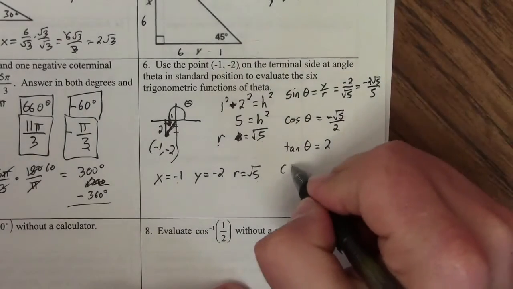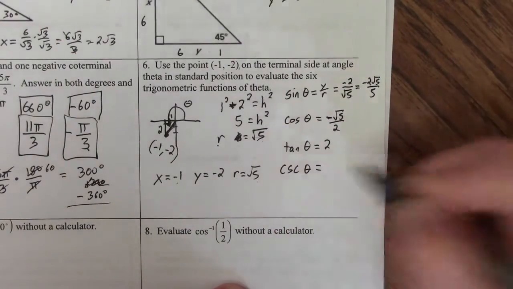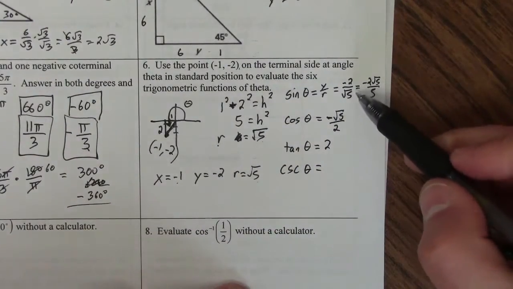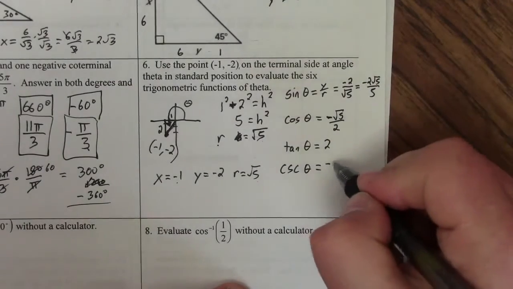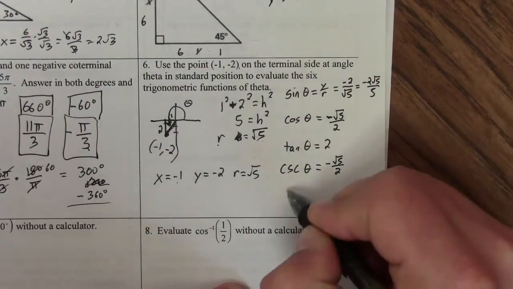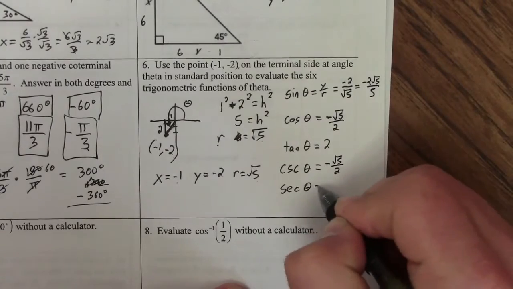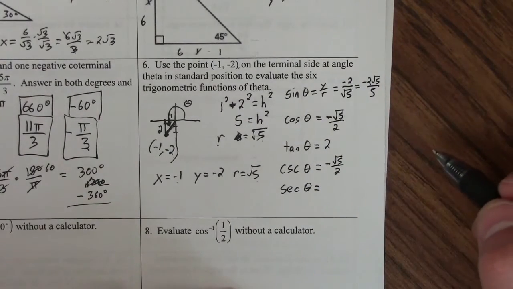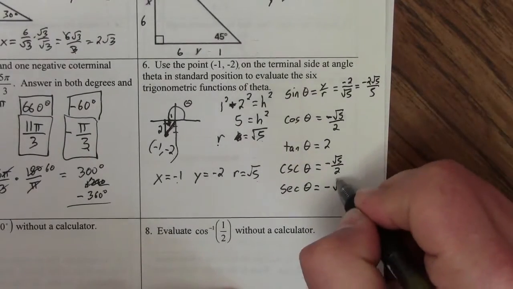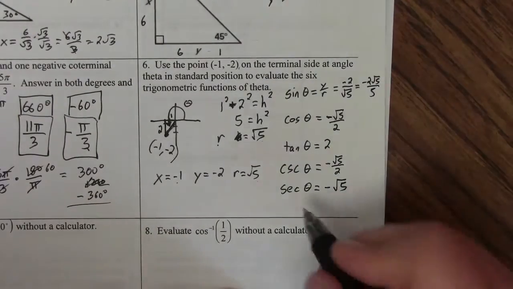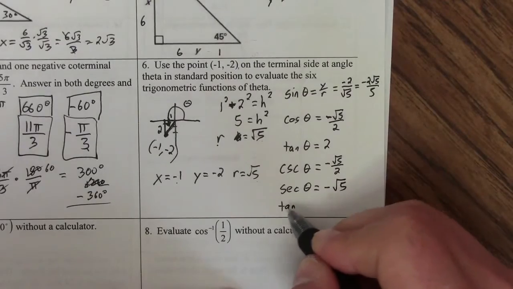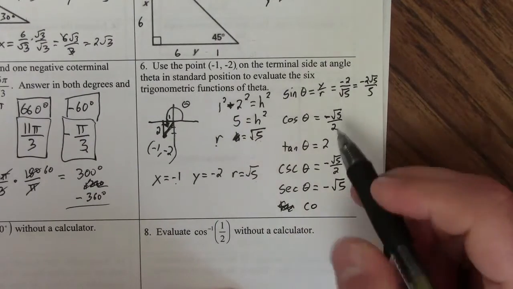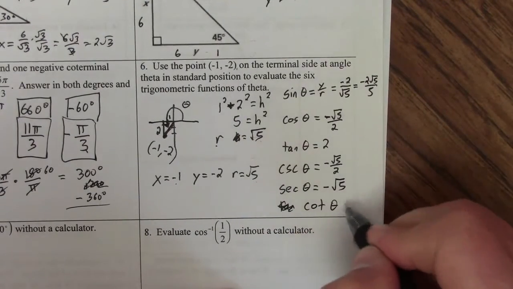And then the reciprocal functions. Cosecant theta is going to be the reciprocal of sine, so it will be -rad 5 over 2. Secant theta is the reciprocal of cosine, which after we rationalize will be -rad 5. And the reciprocal of 2 would be 1/2.